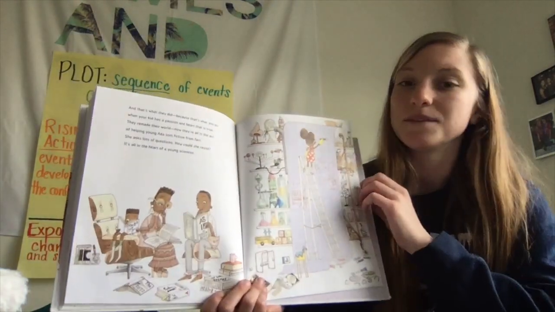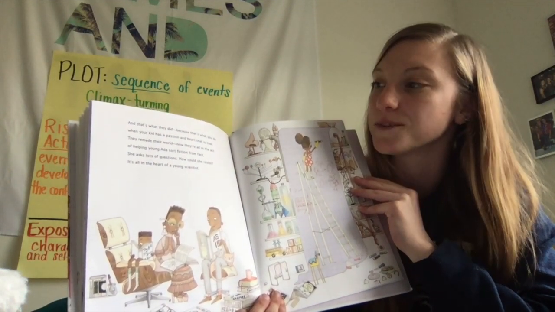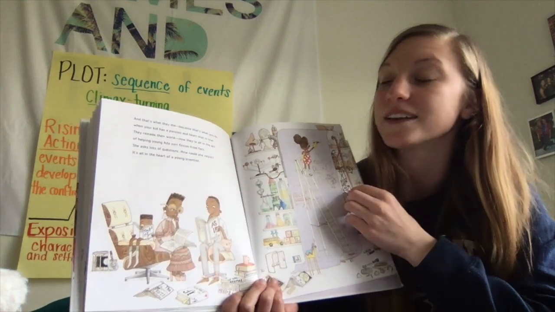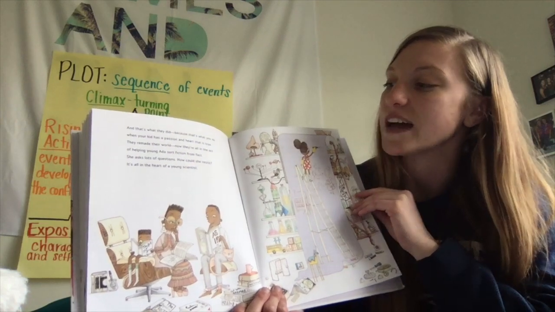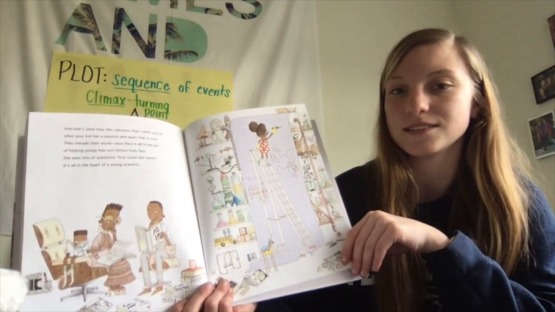And that's what they did, because that's what you do when your kid has a passion and heart that is true. They remade their world. Now they're all in the act of helping young Ada sort fiction from fact. She asks lots of questions. How could she resist? It's all in the heart of a young scientist.